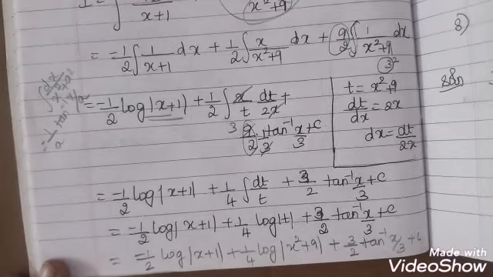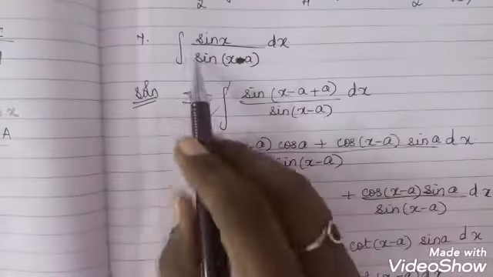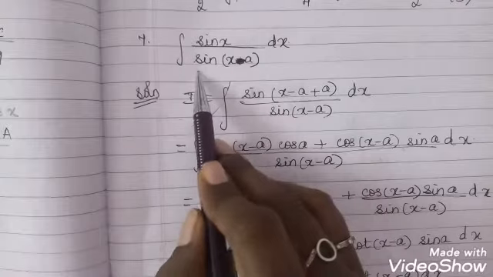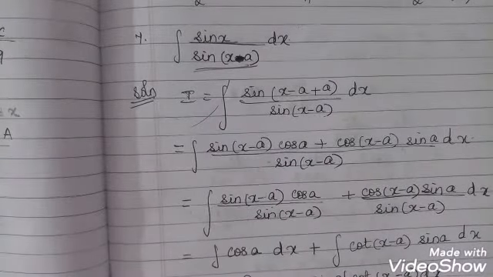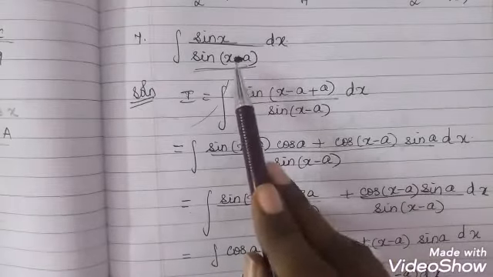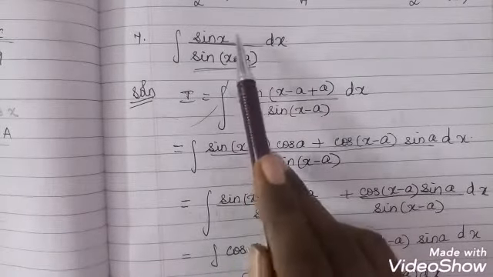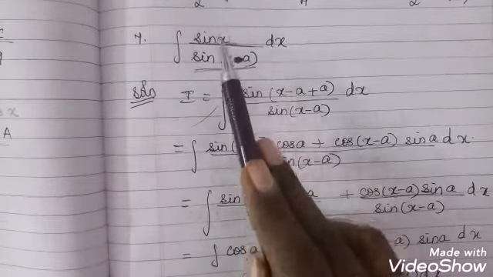Okay. The seventh question, it's integral of sin x by sin of x minus a. Okay, so integral of sin x by sin of x minus a. Again, it's another new form only you have here. So far we have not done such questions here. So you have it as sin of x minus a. So we'll try to bring this numerator also as the denominator.